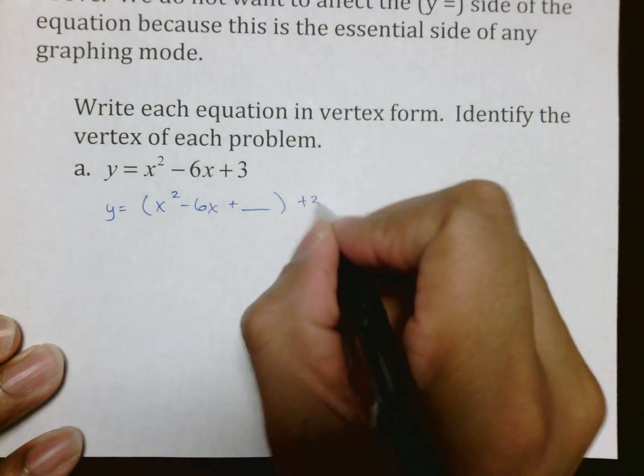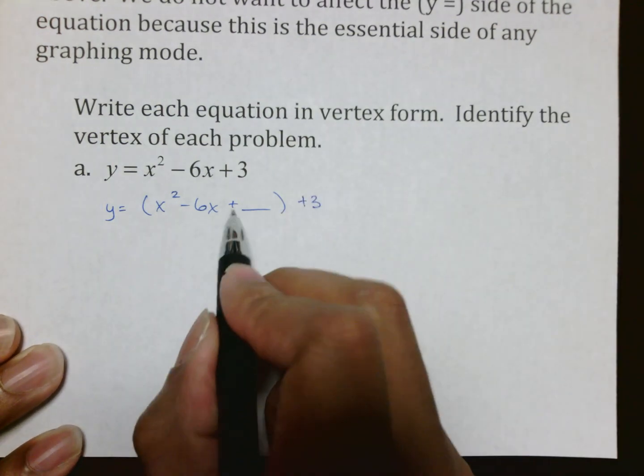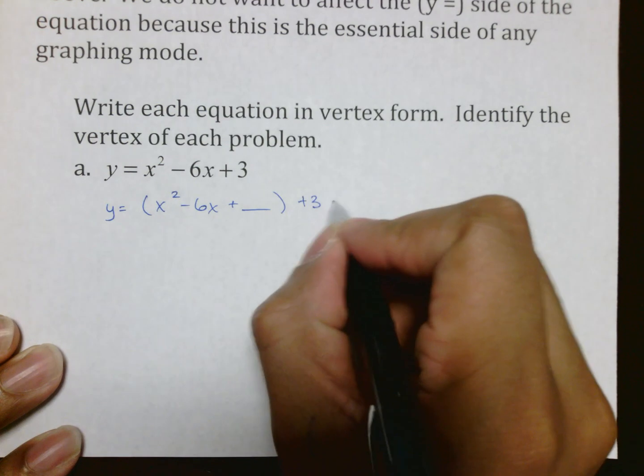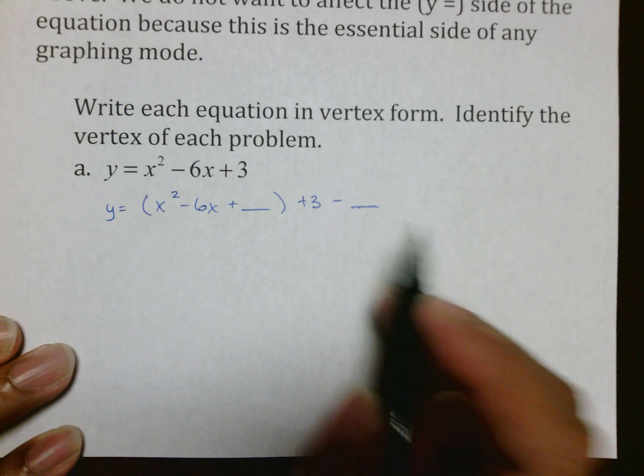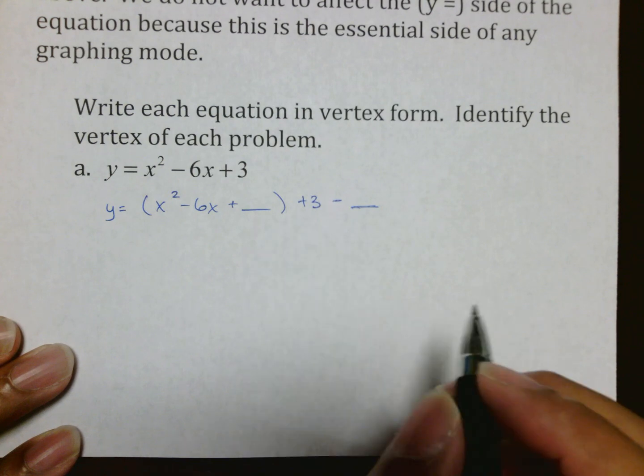The 3 stays on the outside. And if you added a blank here, then you are going to have to subtract that same amount out here. So this is kind of like your setup. You don't really need the blanks, but it helps you to kind of know what's going on.